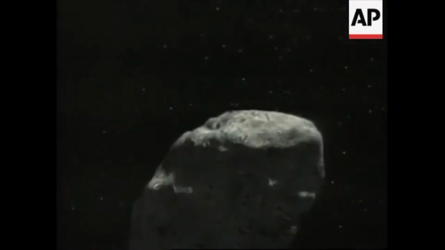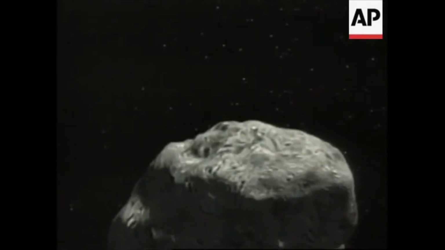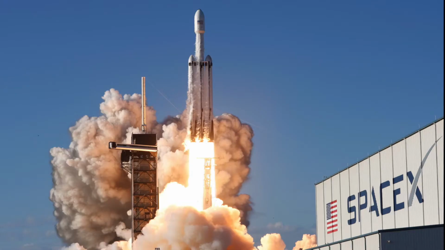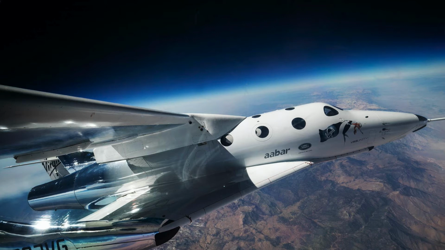We have also sent rockets with scientific packages to rendezvous and explore and analyze asteroids in our solar system. You can just imagine the challenges of figuring out such a rendezvous. And now civilian companies such as SpaceX and Virgin Galactic are launching manned missions and planning for space tourism.